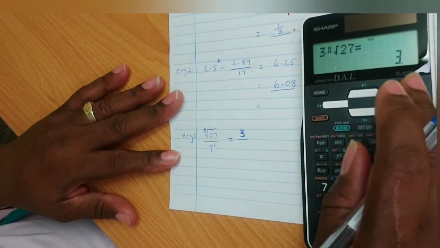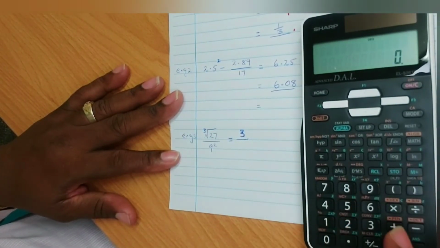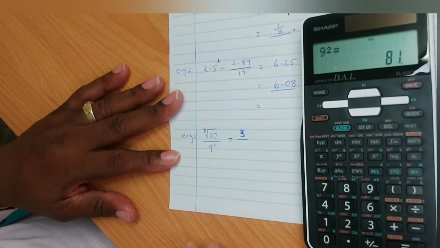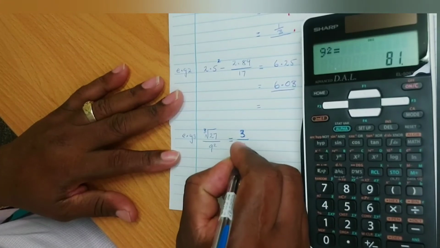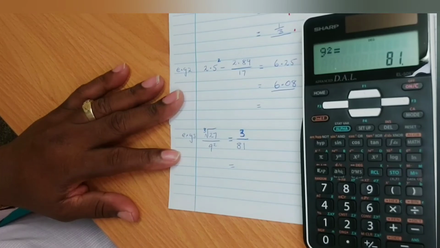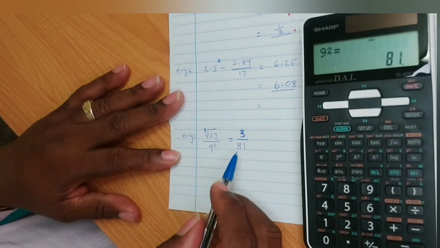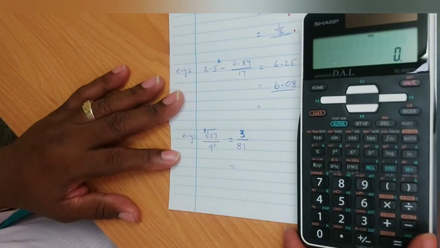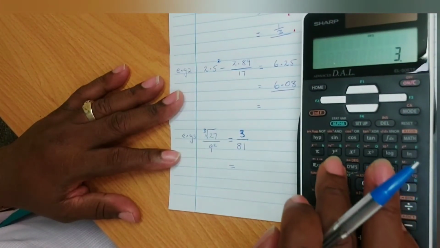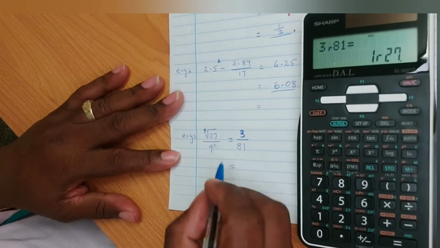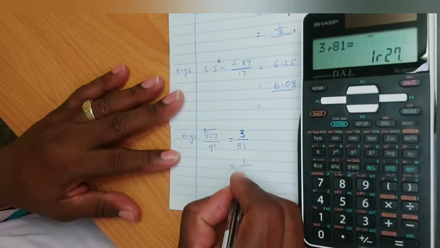Divided by 9 squared. I'm going to use my power function. 9 squared equals 81. So my answer is 3 over 81. However, if I want to reduce this to its lowest term, the calculator can also do that. I just simply input 3 over 81, then press equal, and this gives me the reduced fraction, 1 over 27.